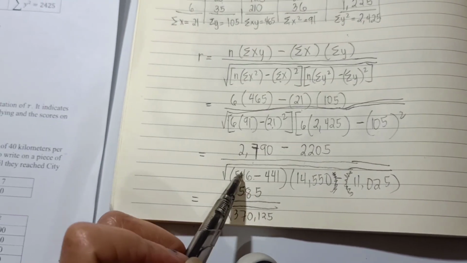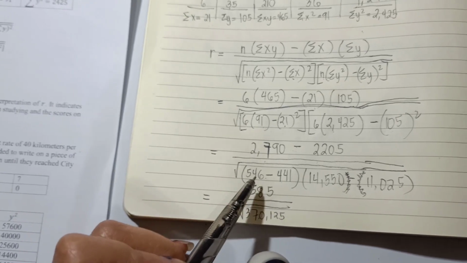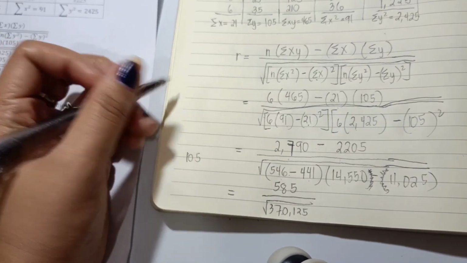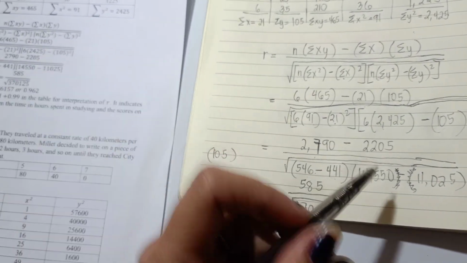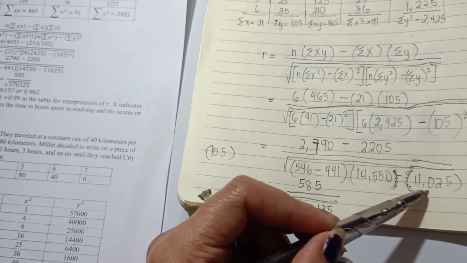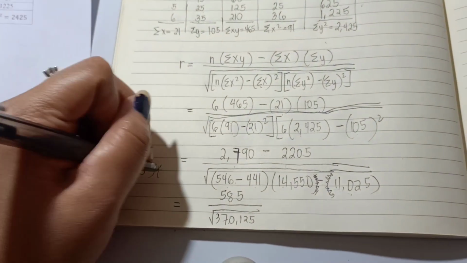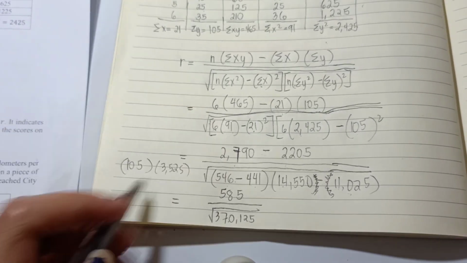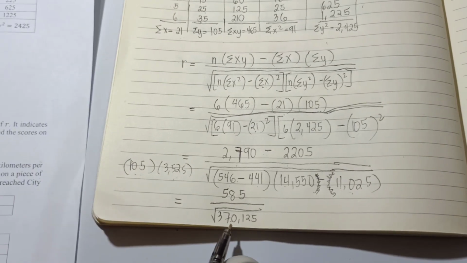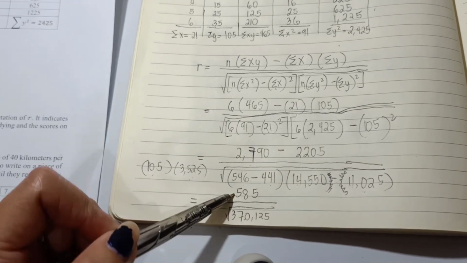So, kapag pinag-multiply ko tong baba, yung baba lang, pakita lang natin kung paano nakuha, naging 370,125. So, 546 minus 441 is 105. Ayan. So, i-multiply mo yan sa difference naman ito. 14,550 minus 11,025 is 3,525. So, kapag pinag-multiply mo po yung dalawa, ang makukuha mong sagot ay 370,125. And then, sa calculator, pwede mo na itong idiretso.